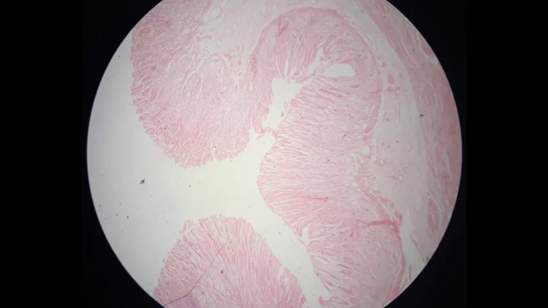The histology of the stomach will be explained in this lecture by two slides, one from the fundus and another from the pylorus. As you saw in the previous lecture, we have to find the lumen at first and then identify the mucosa, submucosa, and muscularis externa. So let's look at it with high power.